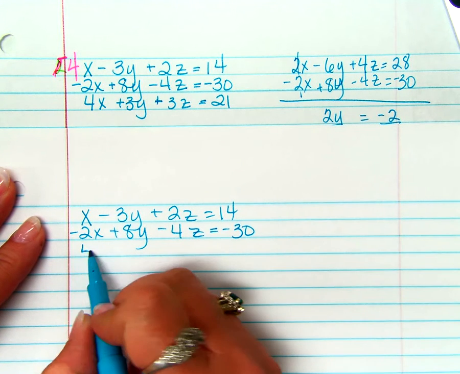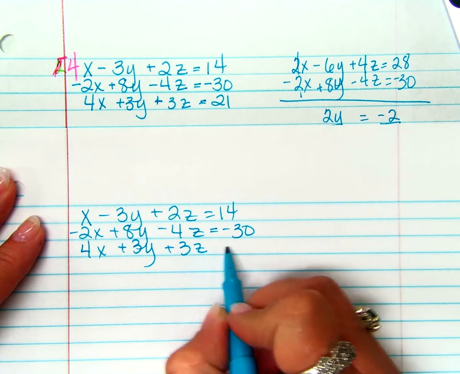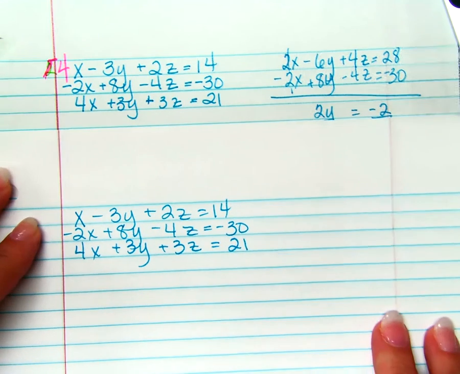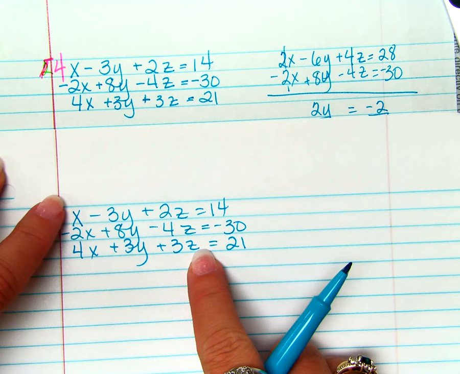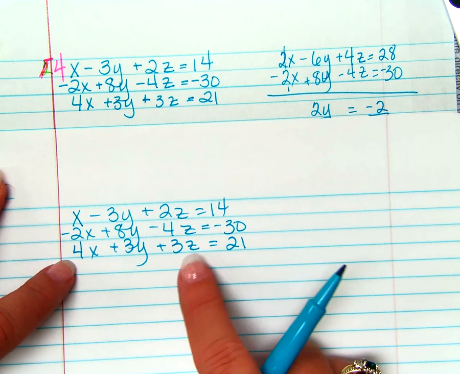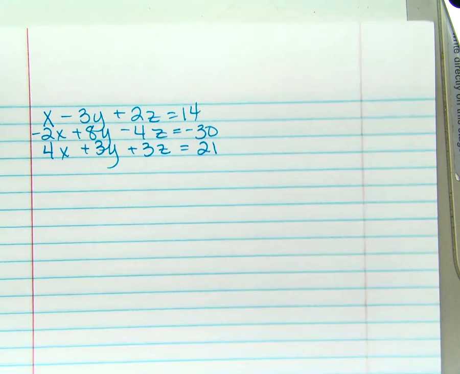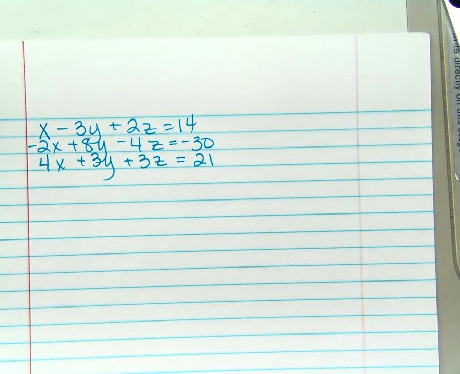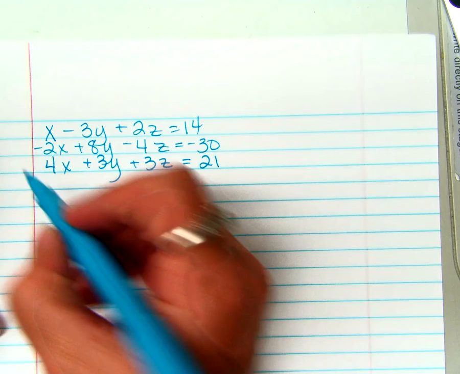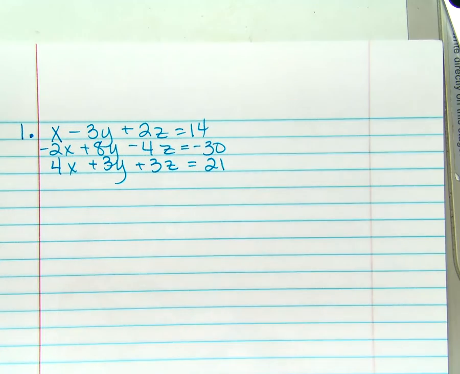So you're going to write the original problem, making sure you copy it correctly and get all your signs correctly. It doesn't ever hurt to go back and check as you're writing it, because if you put something incorrect in the calculator, it's going to give you the wrong answer. So we're going to pretend this is problem number 1. This is what we need to write.